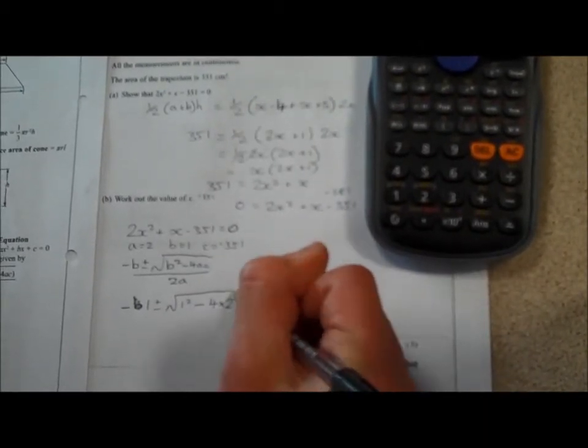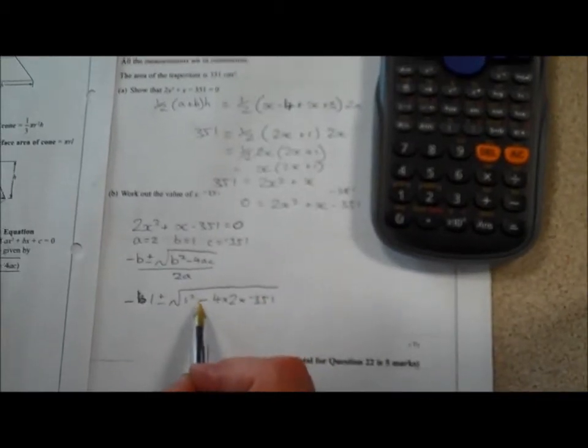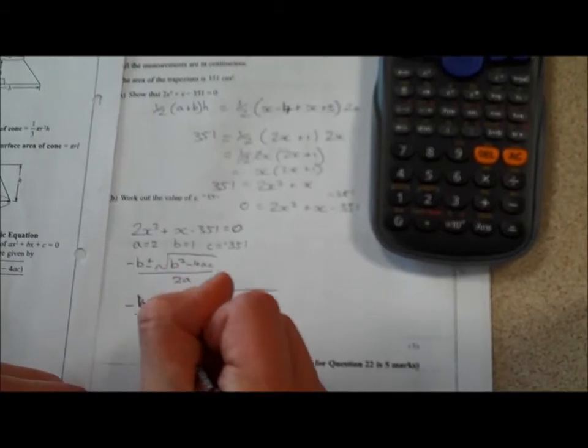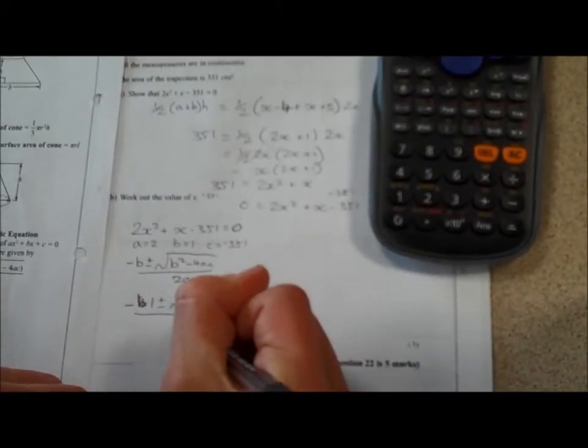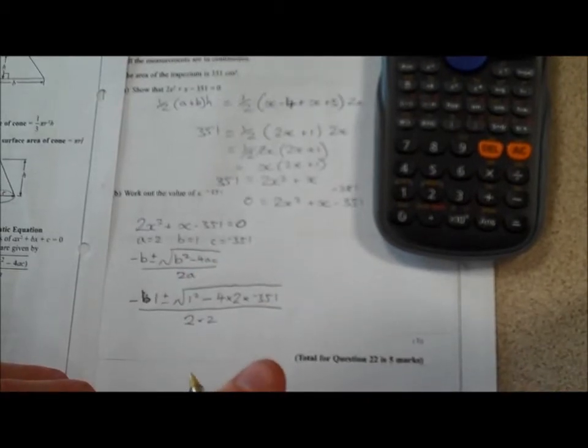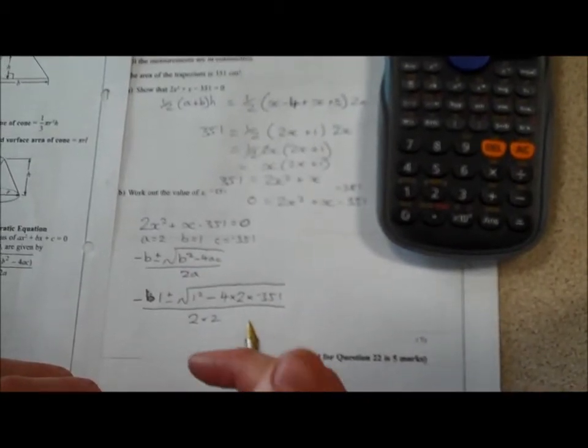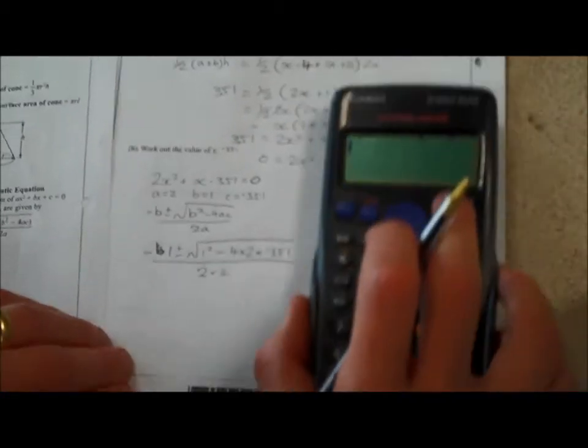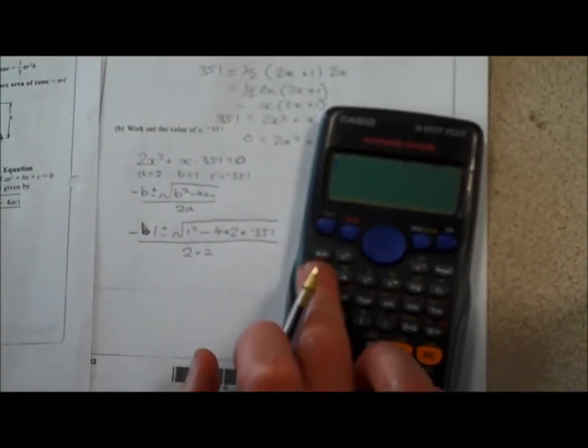And already I could probably spot where some people make an error. They may make an error because there's a minus there and there's a minus 351, so that could prove problematic. That is all divided by 2a. A is 2, so it's 2 times 2. Right, this can now be put in my calculator. I could simplify it, or I could just put it all in as it is at the moment. In case I make an error, I'm probably just going to do it as it is.